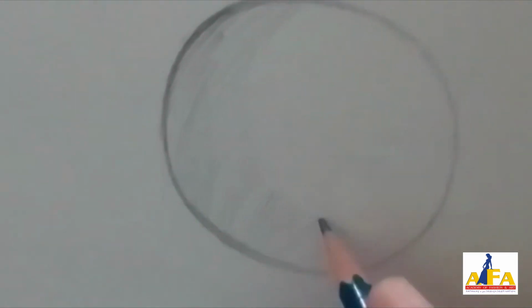Still, I am using a 2B pencil. And again, I have imagined that my source of light is from the right side. Light is falling on this particular sphere from the right side. Started adding strokes, but these are semicircular strokes.